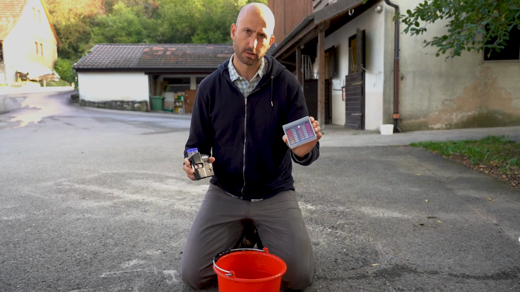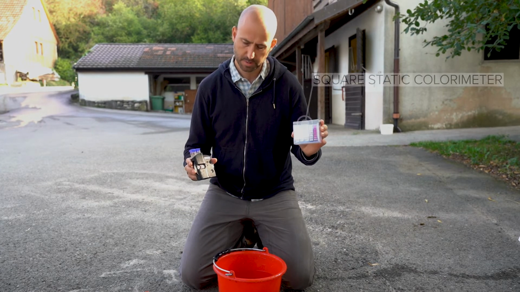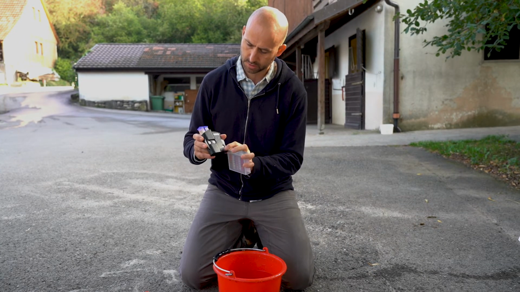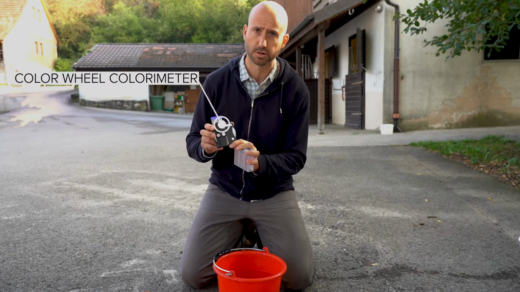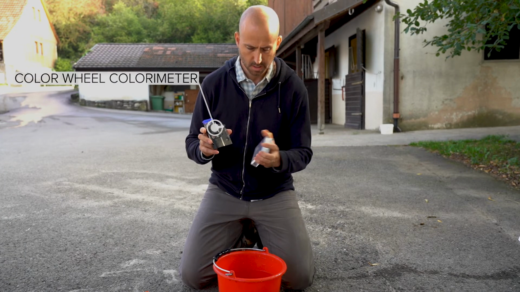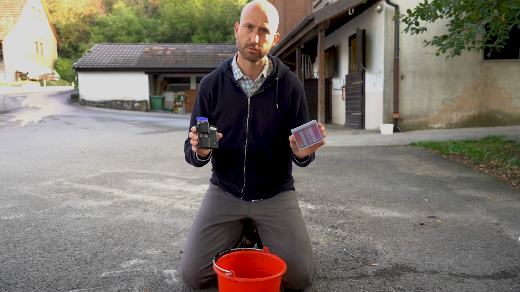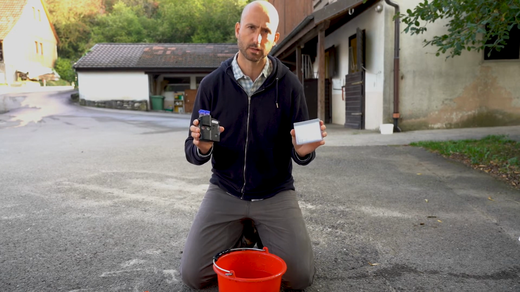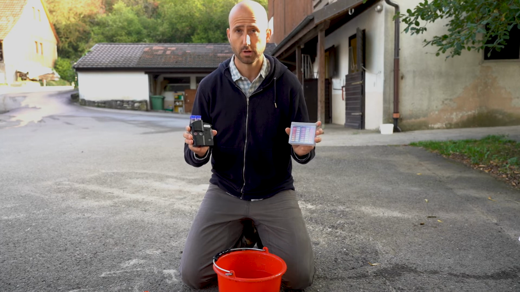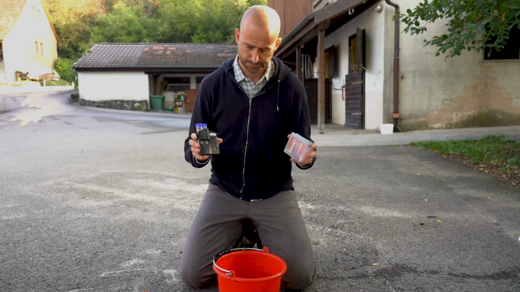Okay, so I'm going to show you two different types of chlorometers, manual colorimeters. One is a square static one with no movement, and the other has a color wheel that you turn to identify the colors. Both have two different compartments, and the reason for those two compartments is to be able to compare, or to control for the turbidity in the water.